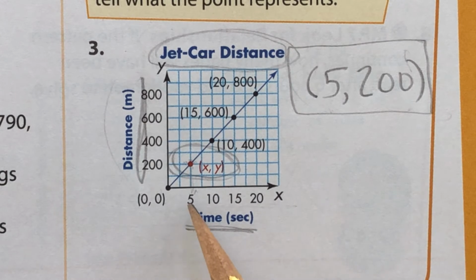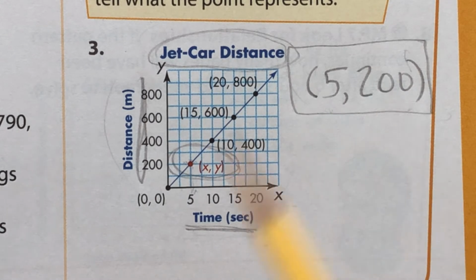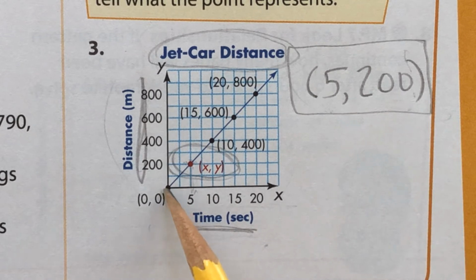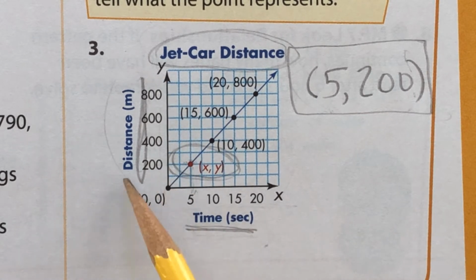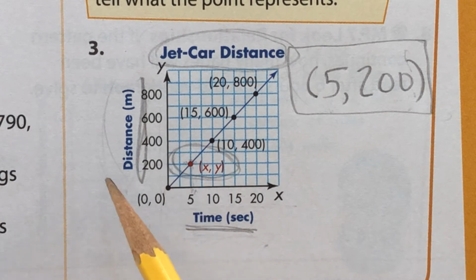Well, the 5 is the x, and the x stands for seconds. So 5 seconds, and then the y is 200. I can see that the distance is the y, so 200 is distance.